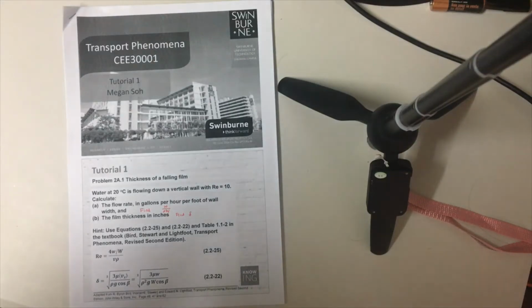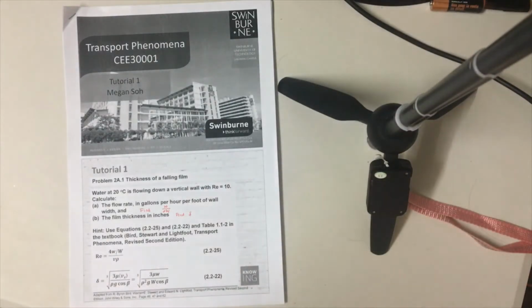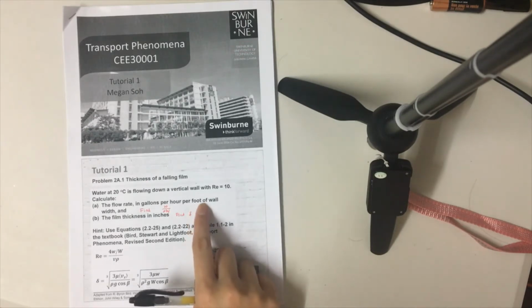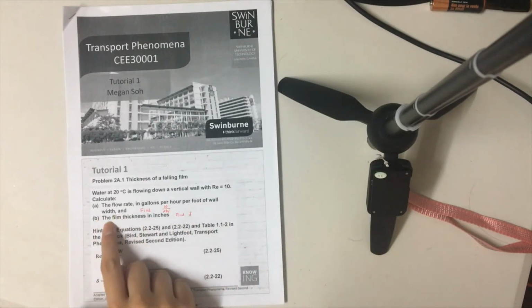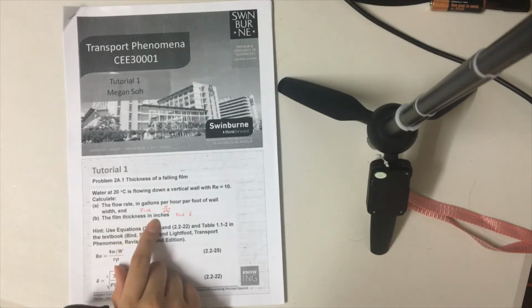Okay, so for tutorial 1, thickness of a falling film. Water at 20 degrees Celsius is flowing down a vertical wall with Reynolds number of 10. Calculate A, the flow rate in gallons per hour per foot of wall. Please take note of this: per foot of wall width, and B, the film thickness in inches.